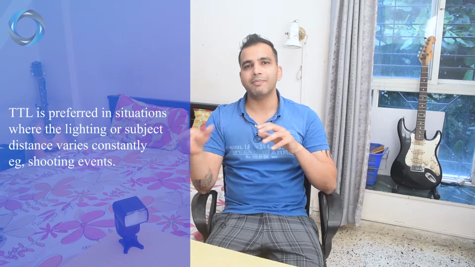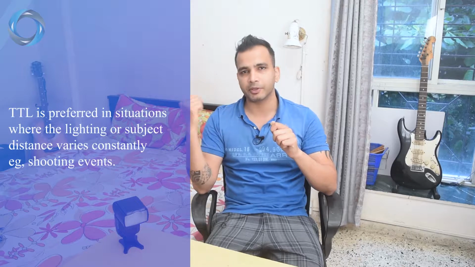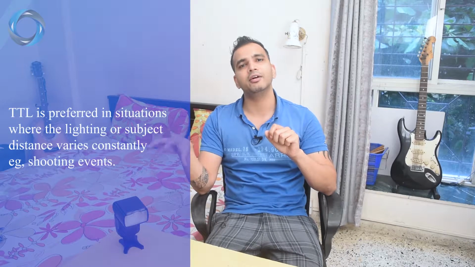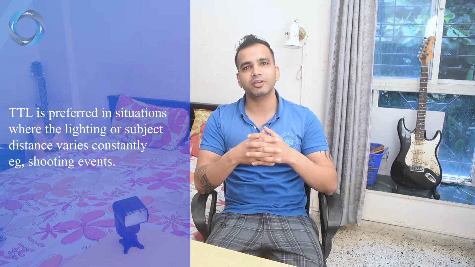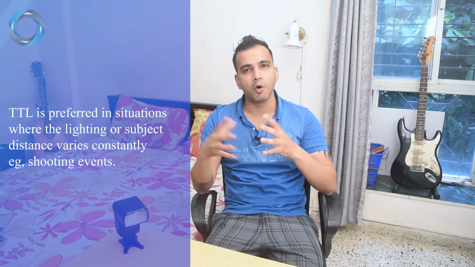If you were shooting using the manual function in the flash, for both these shots you will have to change the output of the flash, because remember the lighting conditions are changing, so you'll also have to equally compensate by doing some trial and error in the manual mode of the flash. And this can be slightly frustrating and challenging because you might miss a shot or a moment in that event. Therefore, for quick type of photography, usually TTL is preferred.